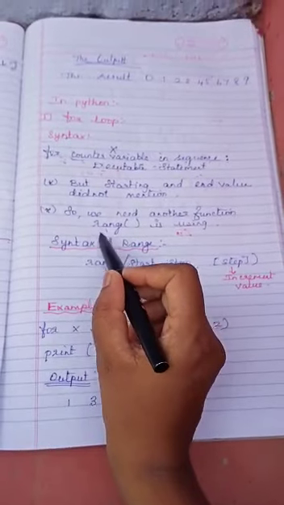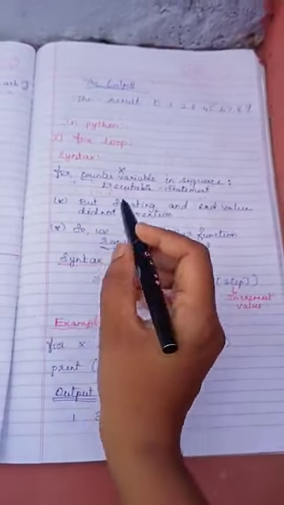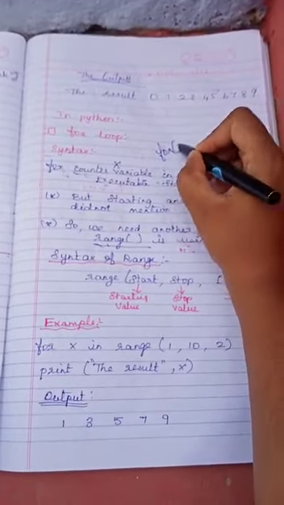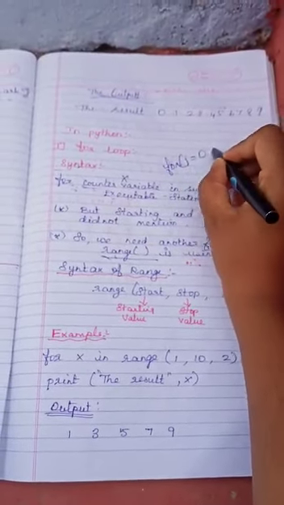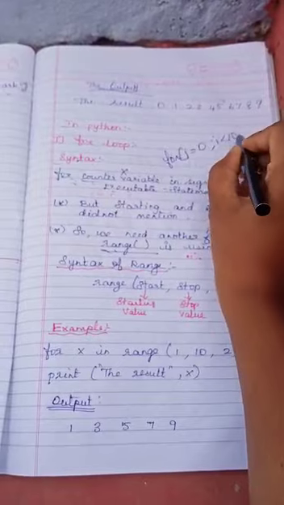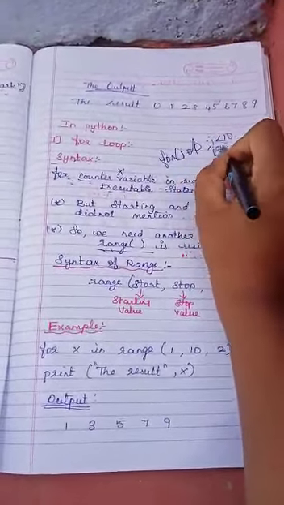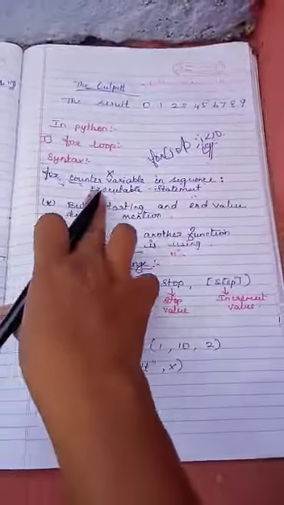For this purpose we use range. For example, in C++ we said I's starting value is 0 and I less than 10, so I's last value is 9. That starting value and end value we cannot declare here.